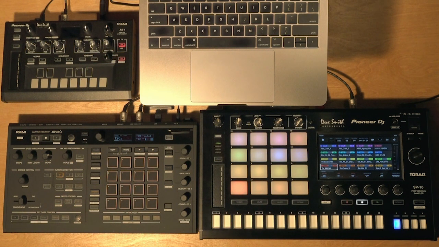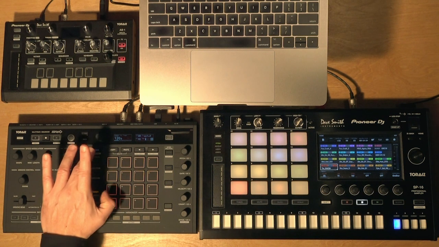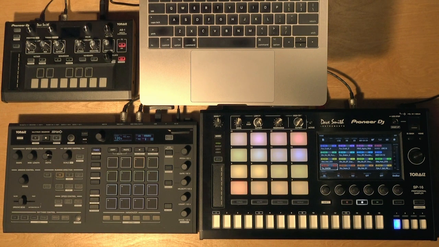Now that we've taken a look at how to control monophonic instruments very deeply, let's take a look at how the Squid can deal with a polyphonic, or more than one note at a time, instrument. To do that, I'm going to go track, and I'm going to go to track 11.